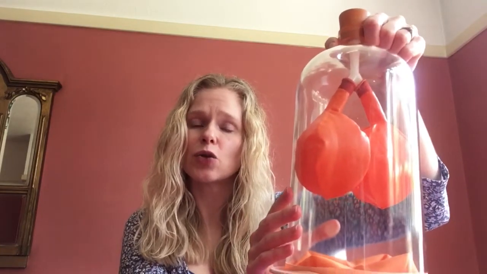Now you can see that this model isn't great because obviously the glass that represents your rib cage can't move. But you can see that by the movement of the diaphragm, the lungs will inflate. When you breathe out, the diaphragm moves back up, causes a smaller area in the chest cavity, increases the pressure, and the air gets forced out.